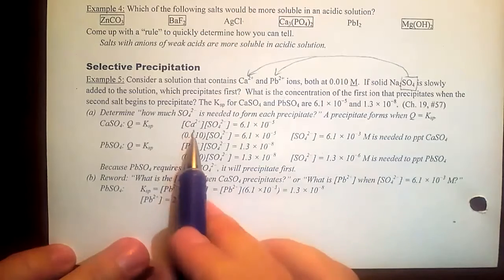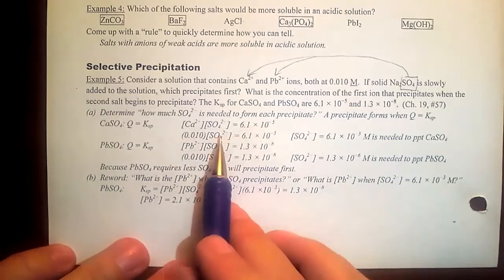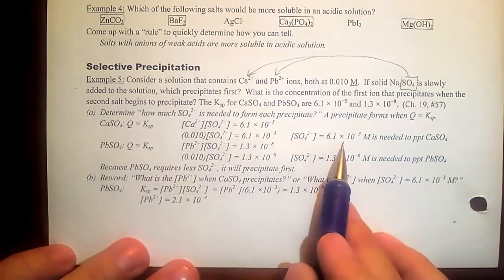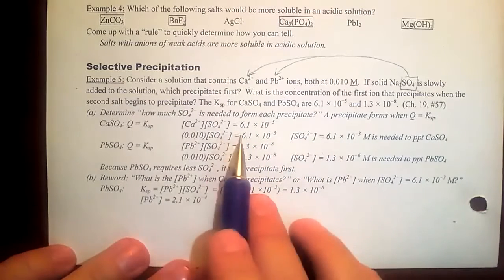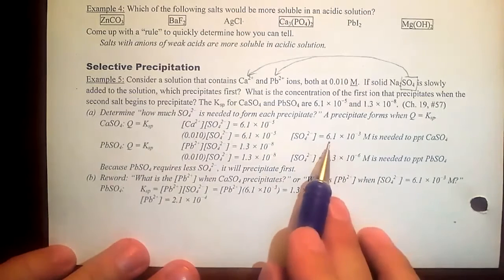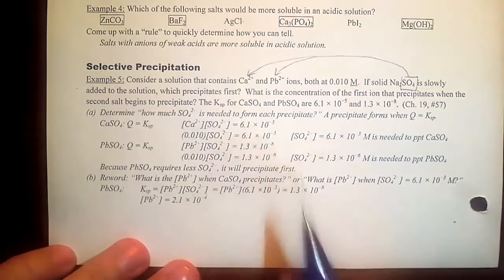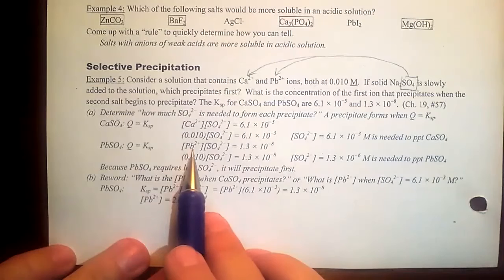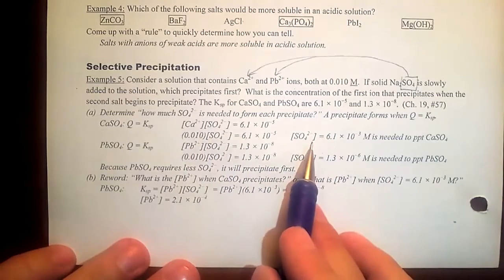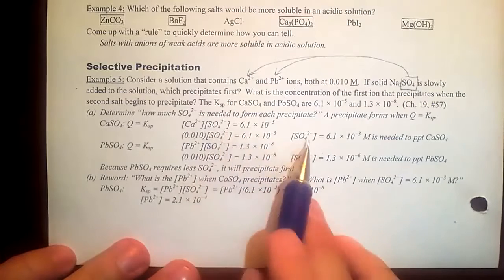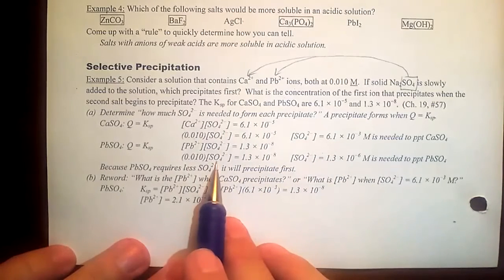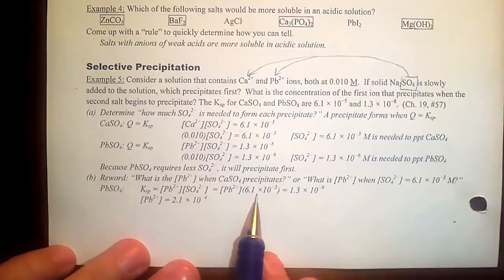Well, when this starts to precipitate, K will be true, and it can't precipitate until the sulfate ion concentration reaches this. So this will start to precipitate when the sulfate ion concentration hits that. At that point, it reaches K and starts to precipitate. What would the lead ion concentration be when this is true, when this starts to precipitate? So let's borrow this and say, fine, when this starts to precipitate, this sulfate ion concentration will be true. And let's put that in here.